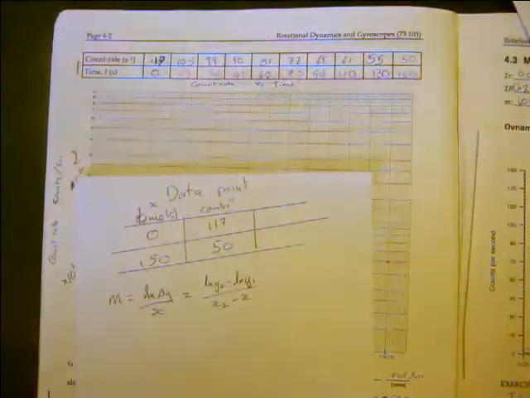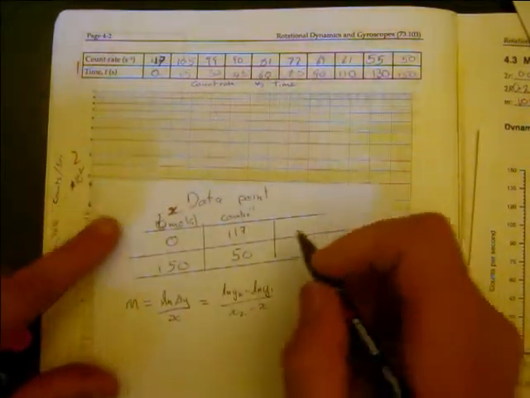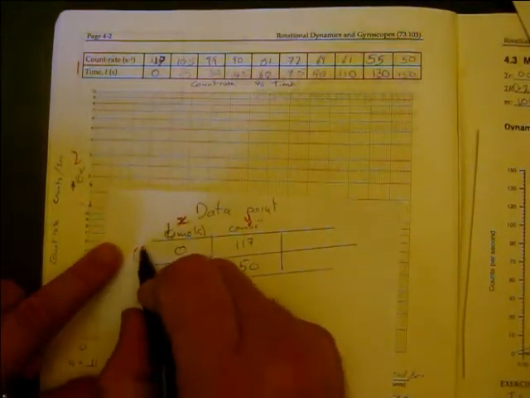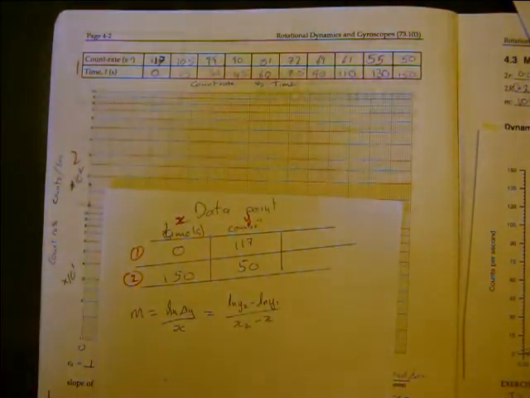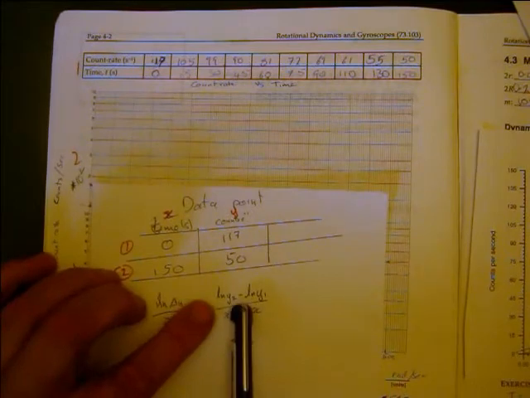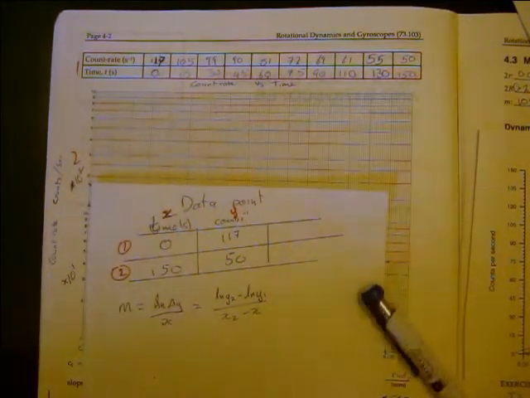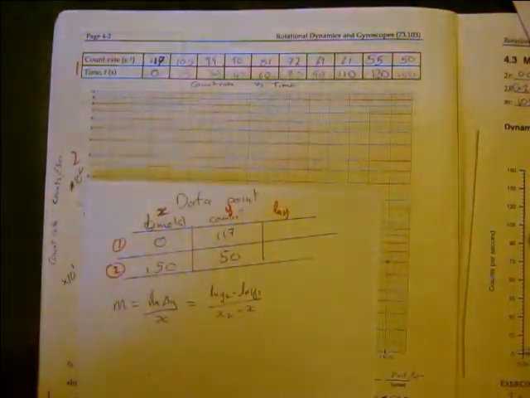Time is going to be x, and the count is going to be y. 0 is my first point, and 150 is my second point. So what I have to do is take the natural logs of these two y values.